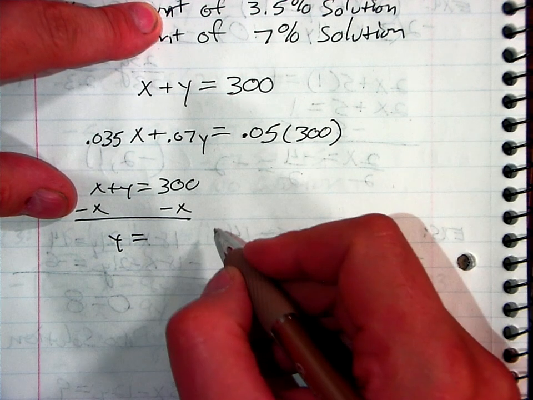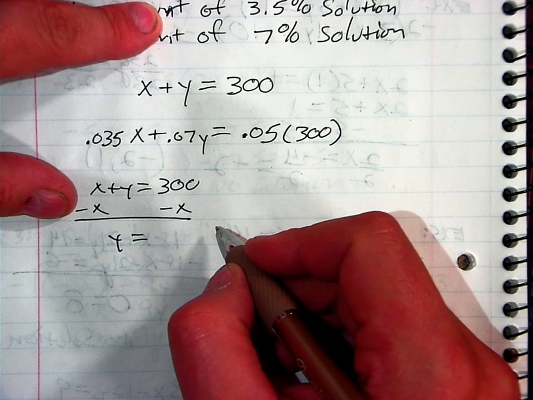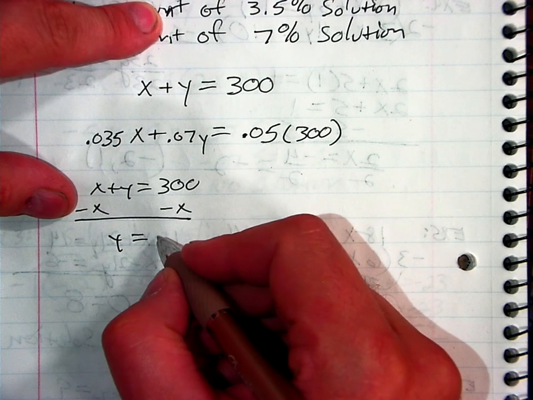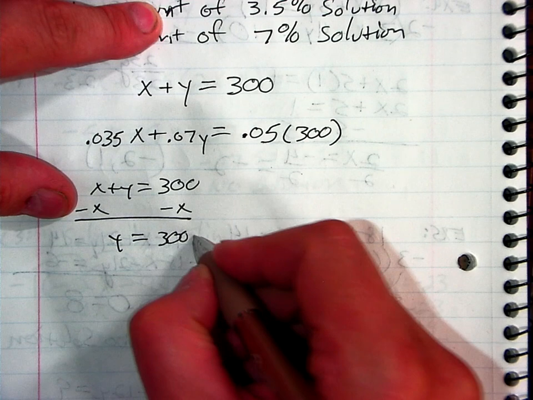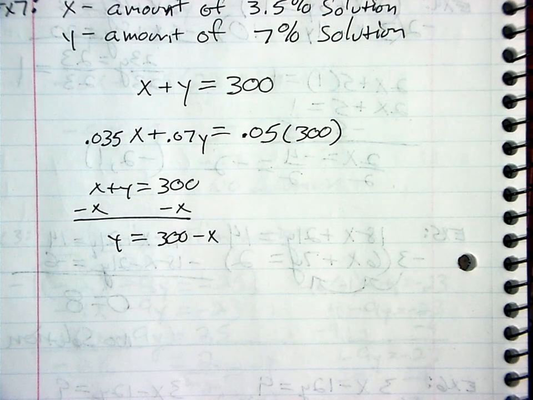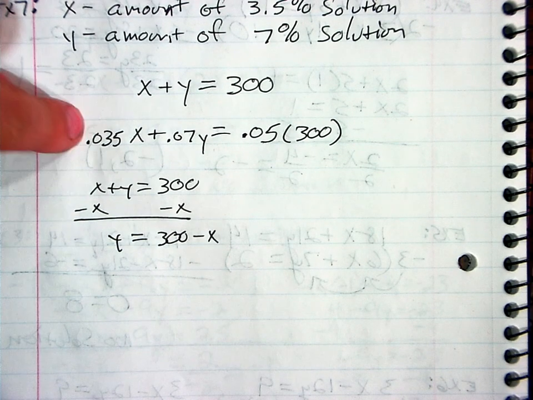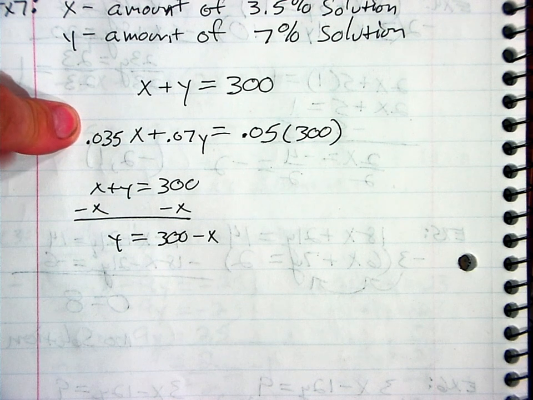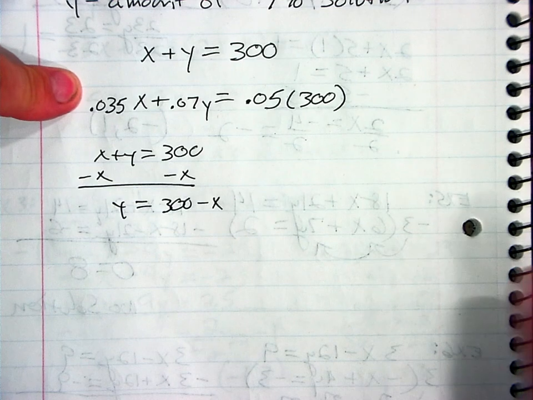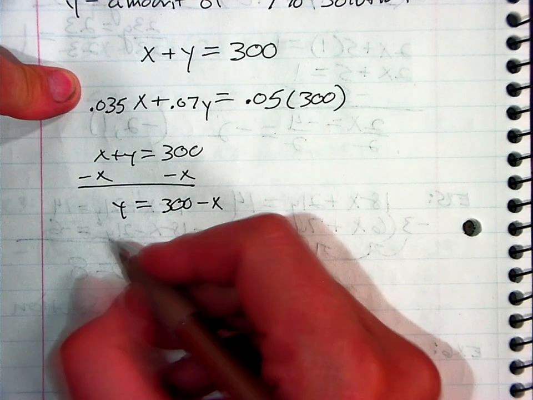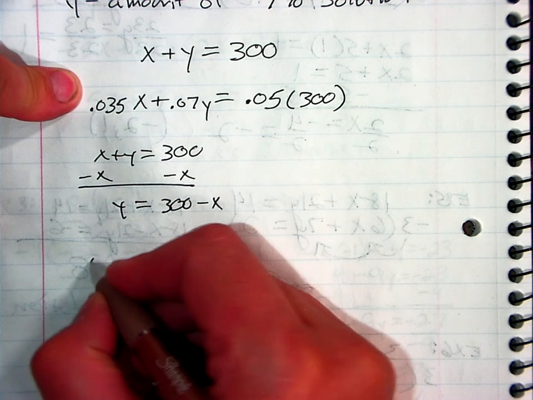Doesn't really matter. All right, so let's just do 300 minus X. So now we're going to go to our second line, and what are we going to do? Substitute in, correct?